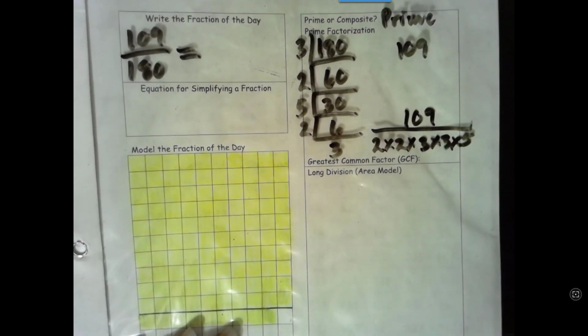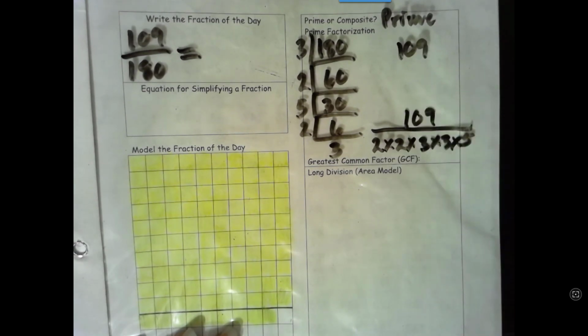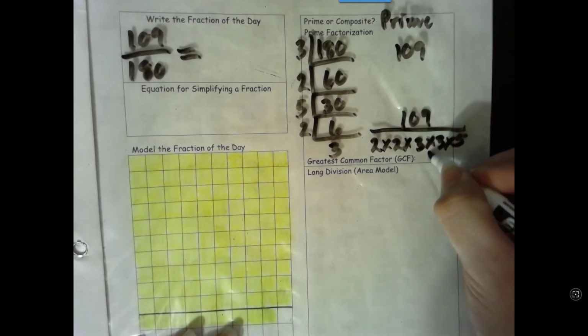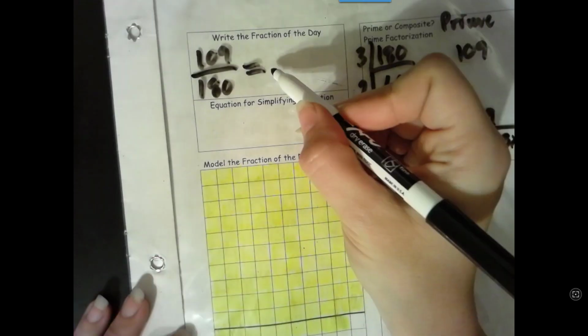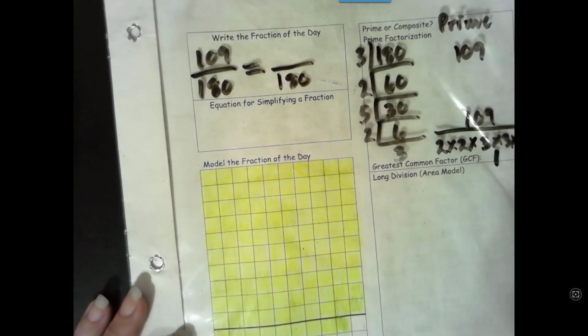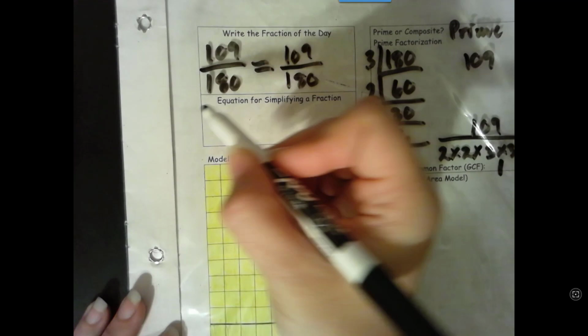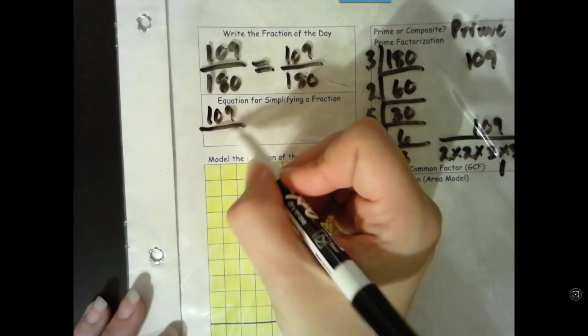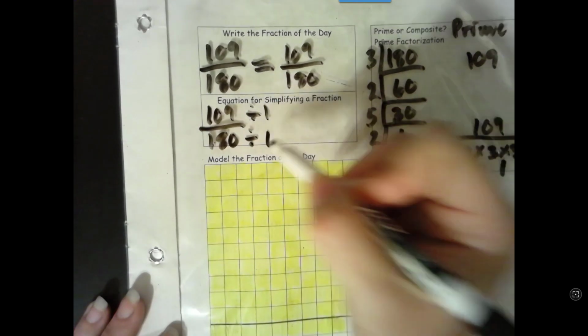Is there anything in common in the prime factorization? Any 2s, 3s, or 5s up here? Any 109s? No, so our greatest common factor is 1. So let's make our groups of 1. Done. How many total groups of 1 do we have? 180. How many are shaded in? 109. Okay, now that we've done our division with our model, let's go ahead and use our algorithm, dividing both by 1.